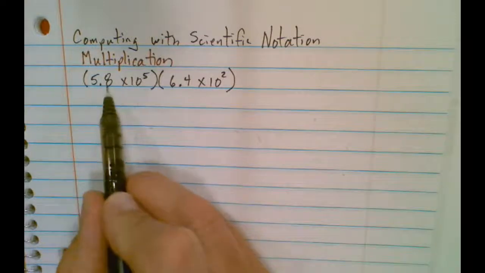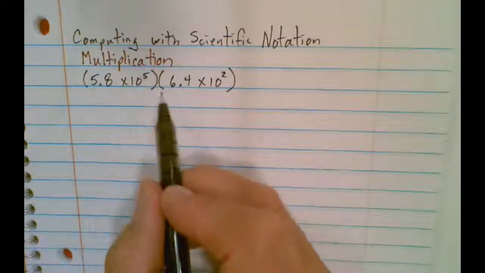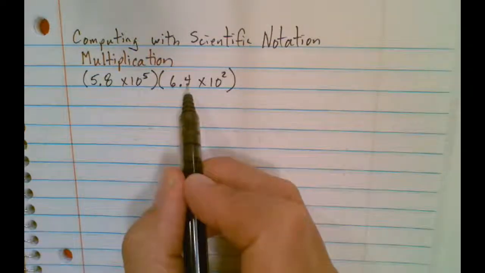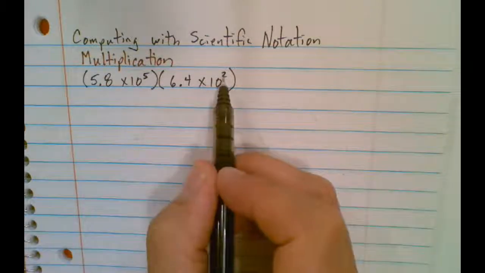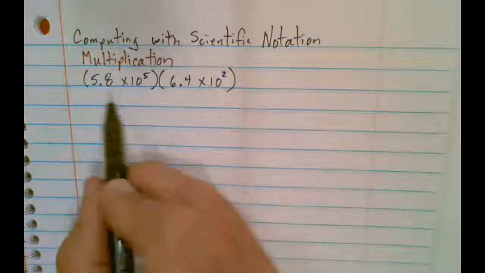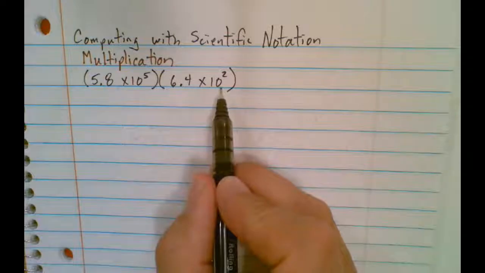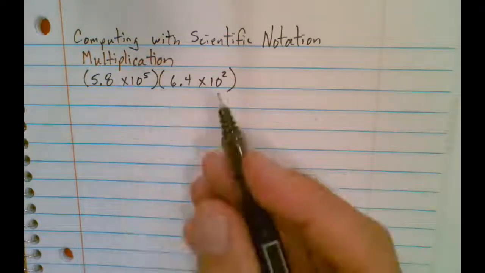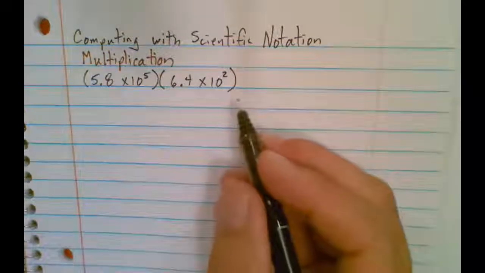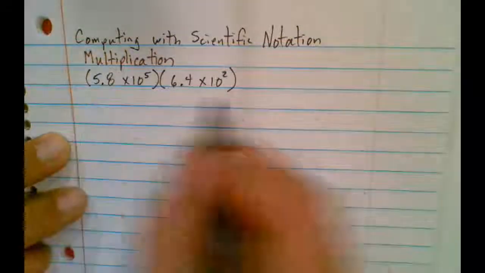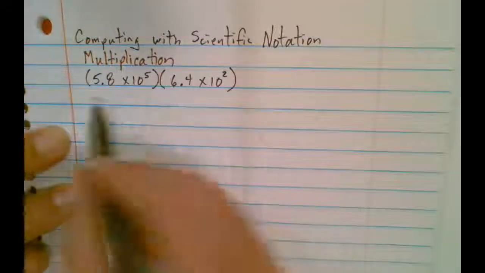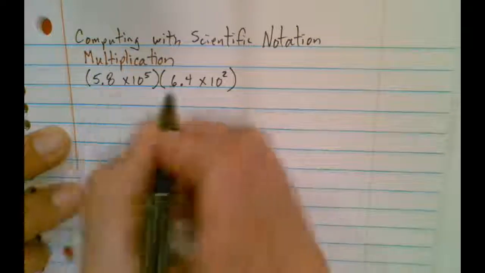I have 5.8 times 10 to the 5th times 6.4 times 10 to the 2nd power. Okay, I notice right away that everything's being multiplied here. And in multiplication, I can change the order and I know I'll get the same answer. So what I'm going to do first is just rewrite this with a different order. I'm going to pull these decimal numbers out here first.